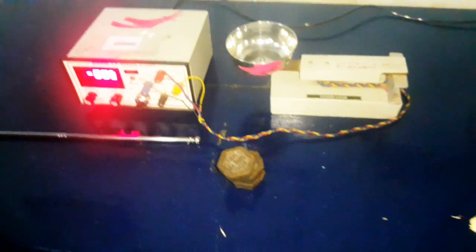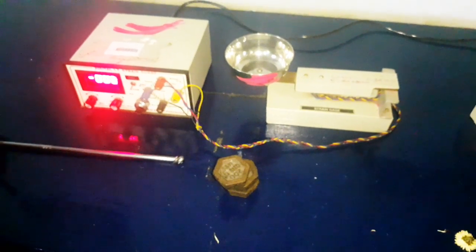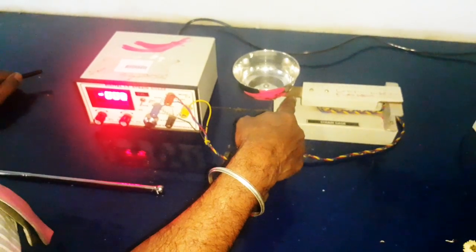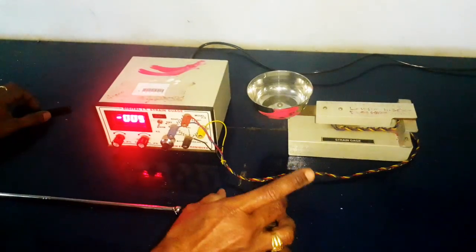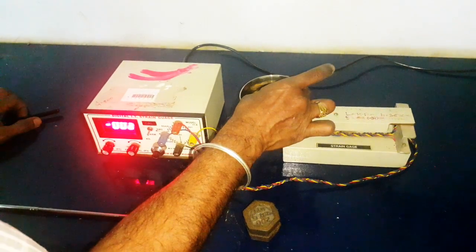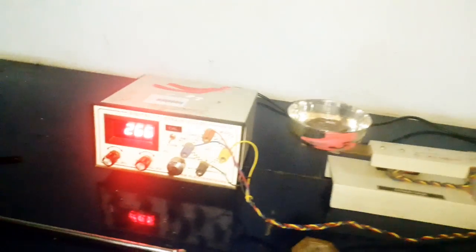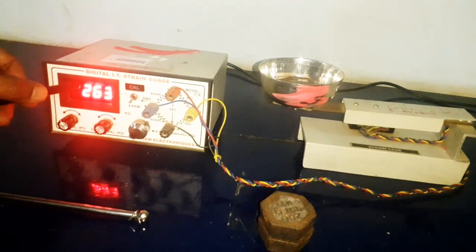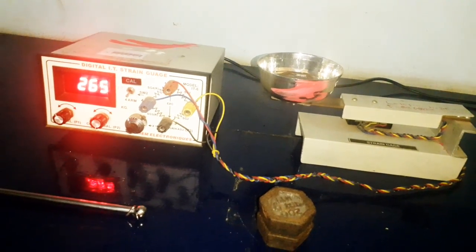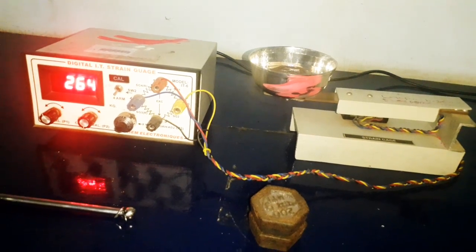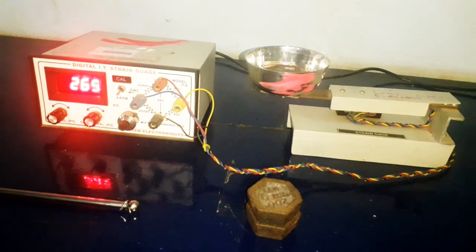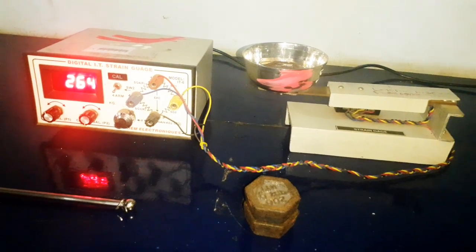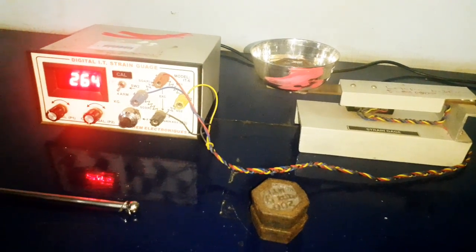Let us get going with the conduct of the experiment. Please note, this is the copper bar. We are trying to find out the Young's modulus of elasticity for copper. Now let me apply 200 grams. For 200 grams load, as of now, the value shown here is 267. And in my readings yesterday I gave you the value as 214. Please note 214. So it keeps varying depending on the conditions.